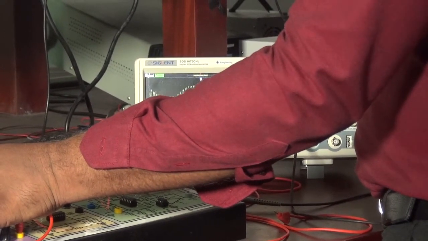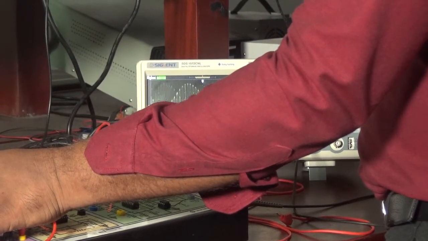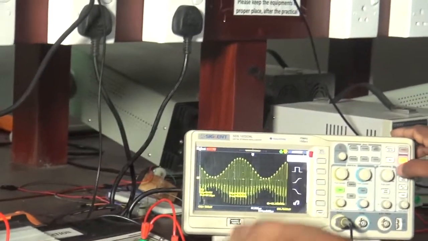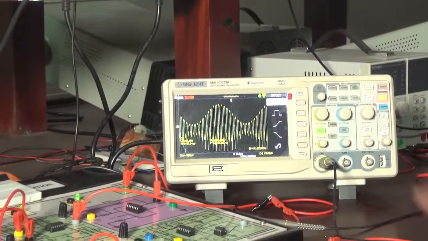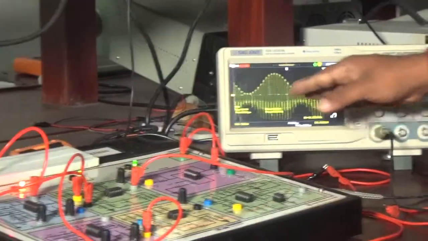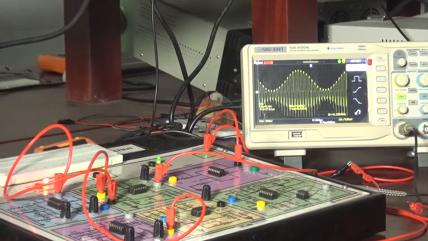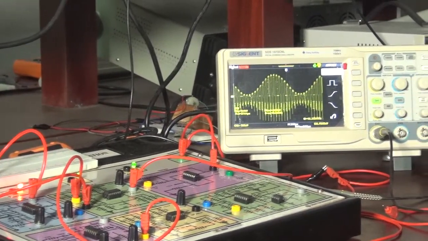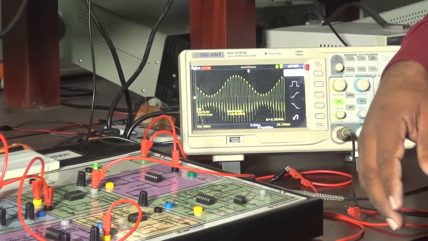You can see that. So, I think this modulation is okay. It may be about 50% modulation or something. So, you can see the amplitude modulated signal here.